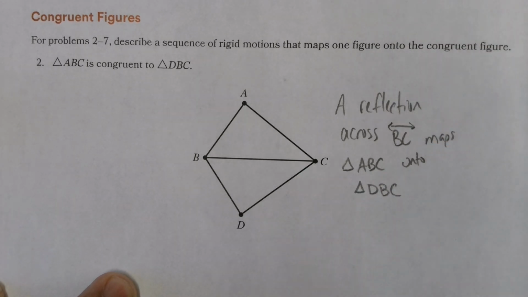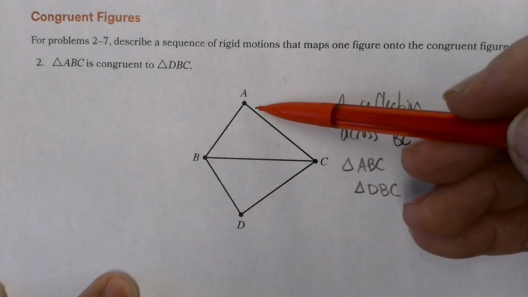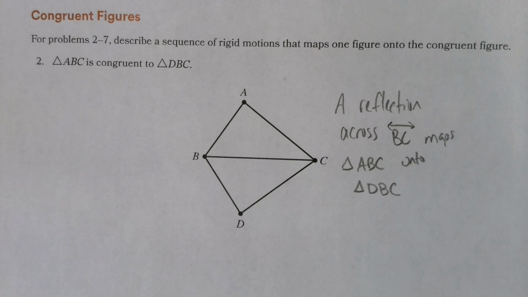Okay, so if I just use this as my line of reflection, I just flip it over and it matches perfectly. Okay. In this case, we don't have a sequence, we just have one motion that we need to complete.